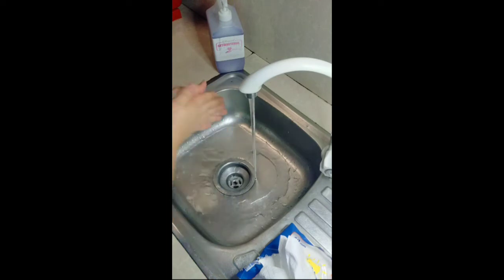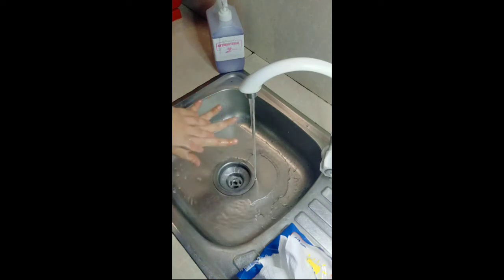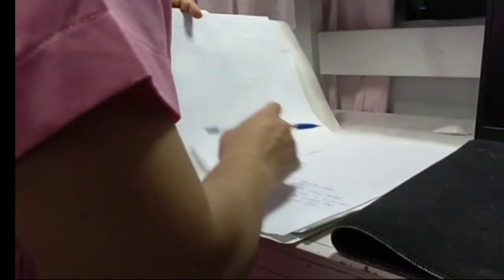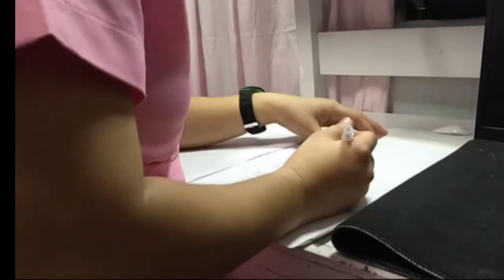Always do proper hand washing before and after the procedure to prevent nosocomial infection. Document all necessary information in the patient's chart and refer to the physician.